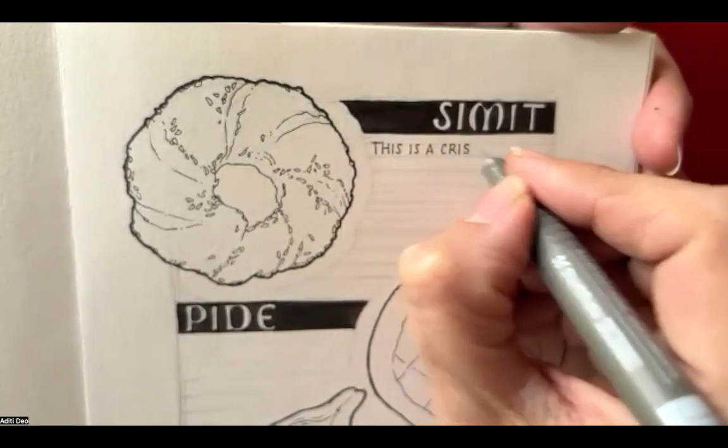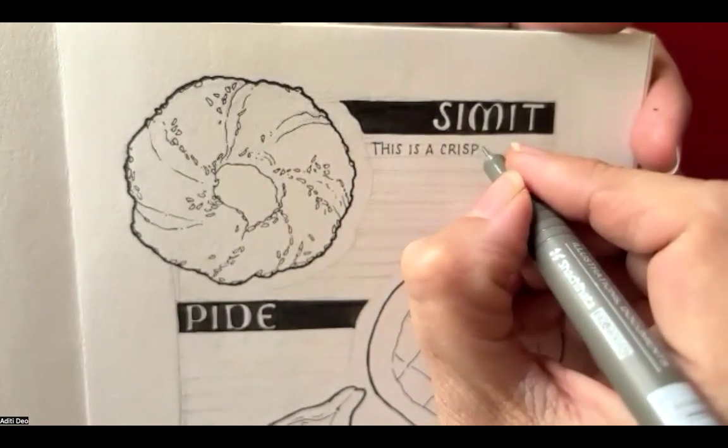Okay, this is the speed I want you to try writing it at.